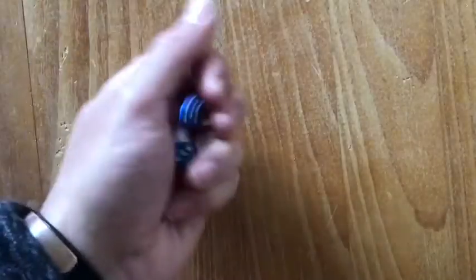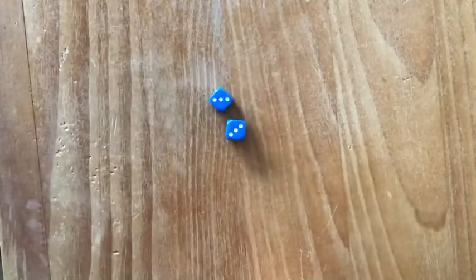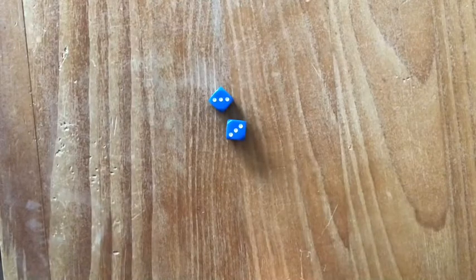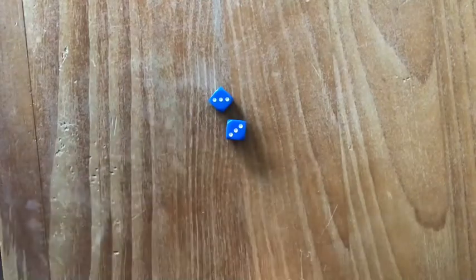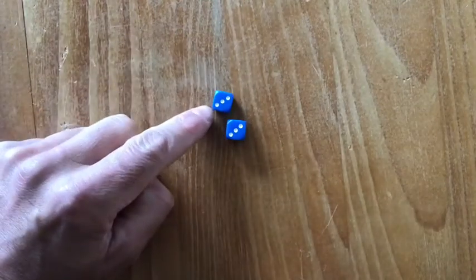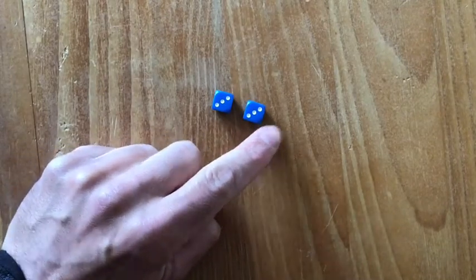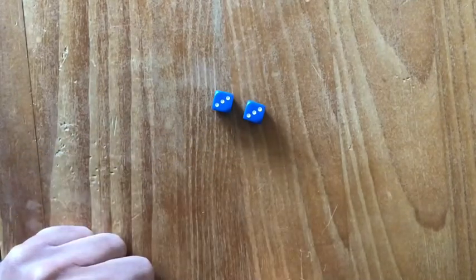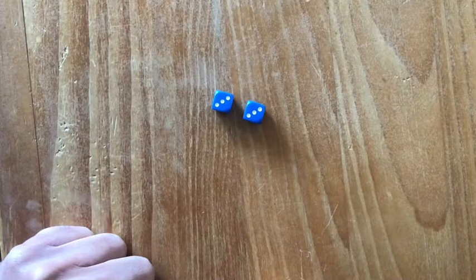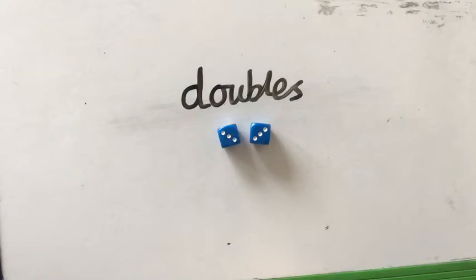I love rolling dice, guys. Watch this. You notice those two numbers there? Can you notice that they're exactly the same? This one has 1, 2, 3, and this one has 1, 2, 3. This is what we're learning today, children. We're learning all about doubles. Doubles is where you have two numbers that are exactly the same.